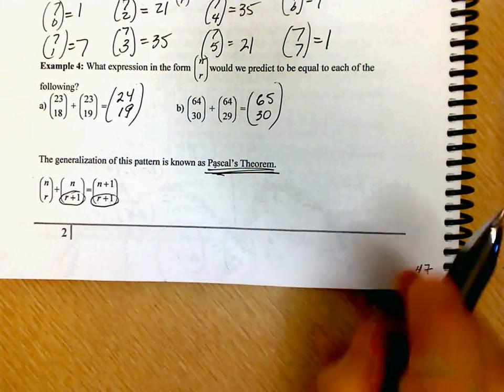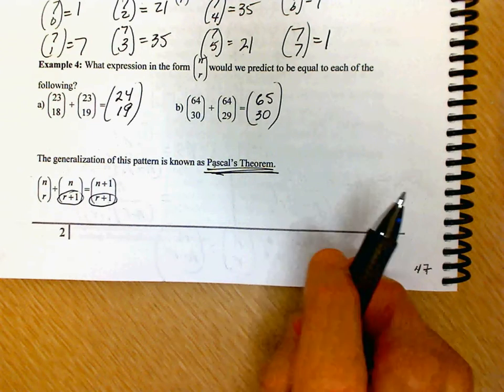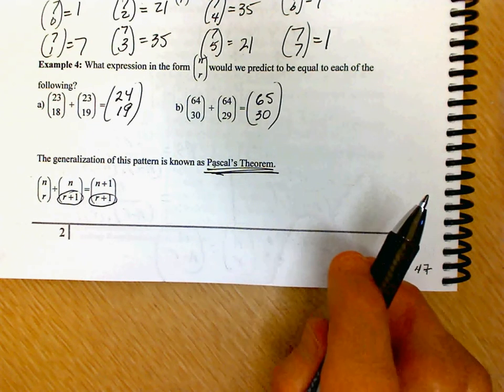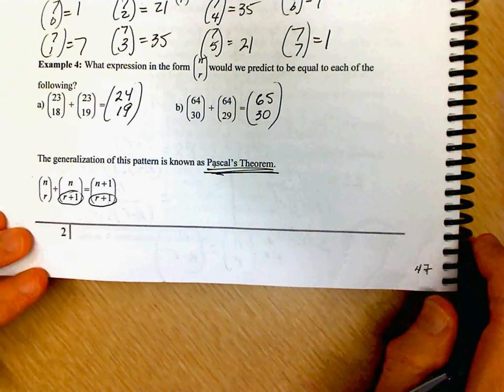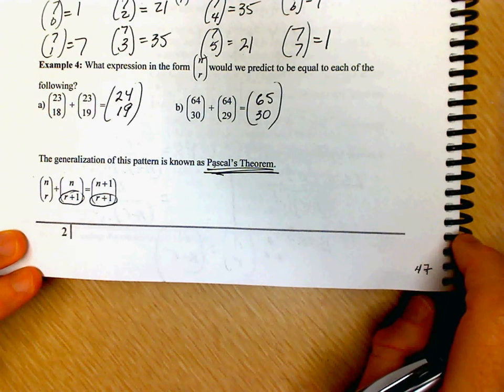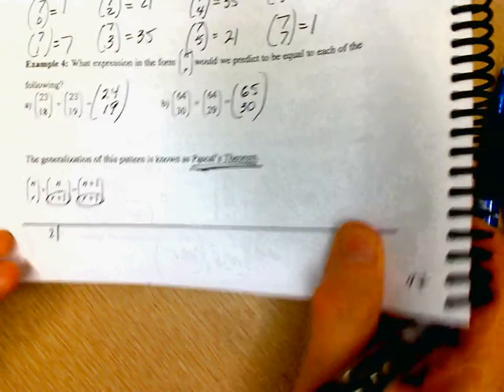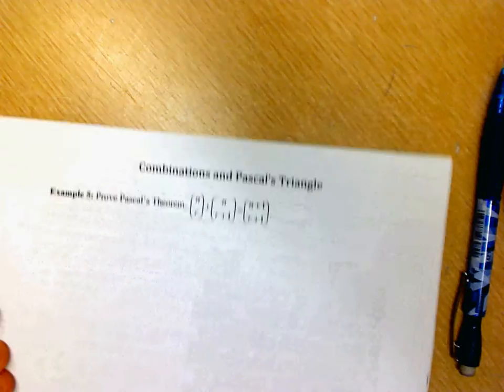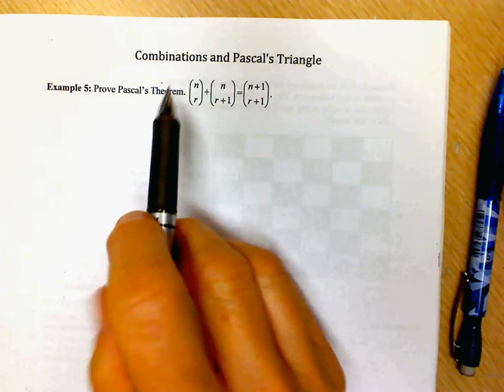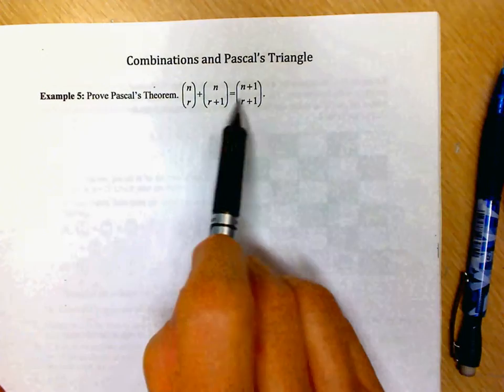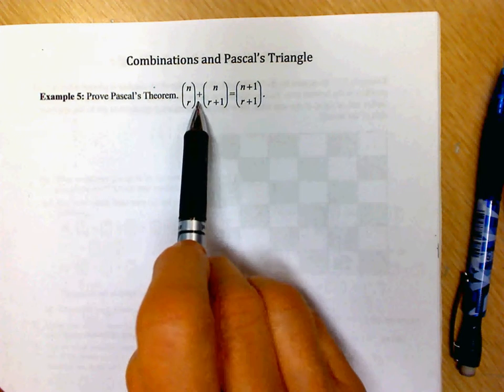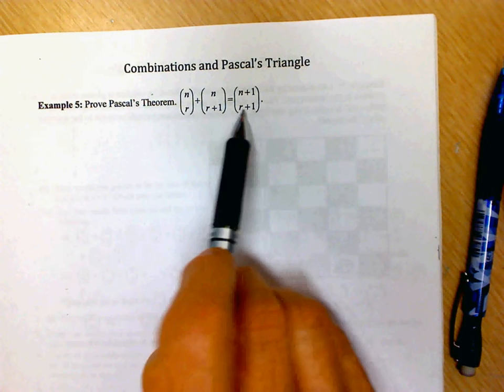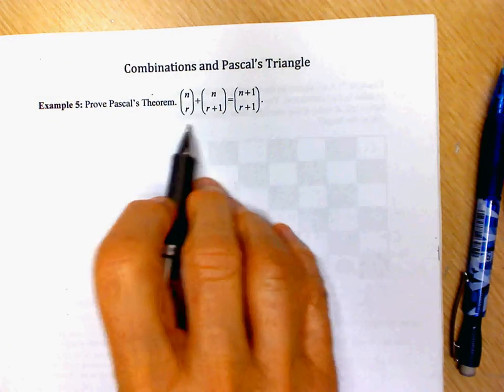So let's prove it. It's a little bit more complicated to prove this one. Whenever we're proving, remember we separate the left-hand side from the right-hand side. This one's the simplest, so I'm going to start with it, because that way I know what I have to get my left-hand side to equal.